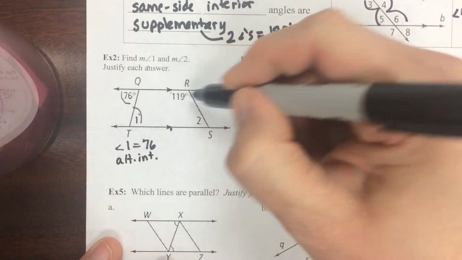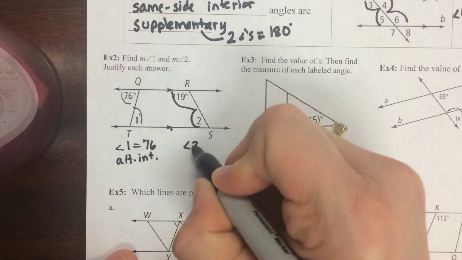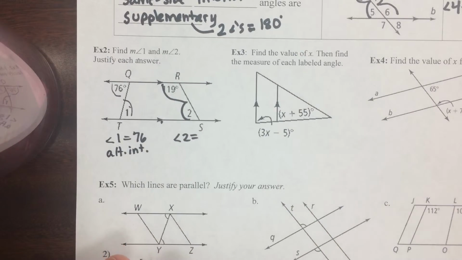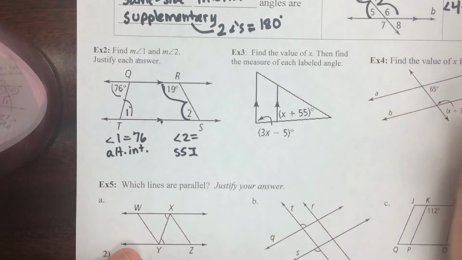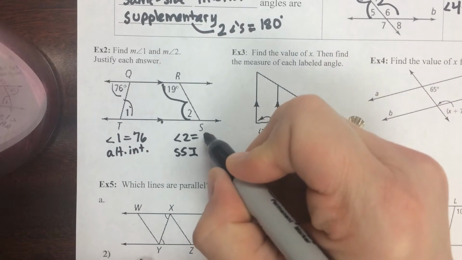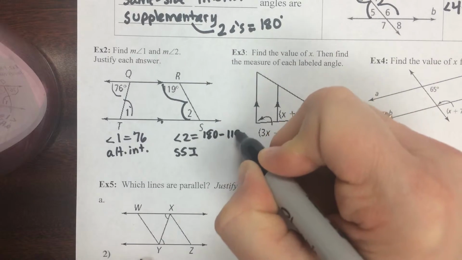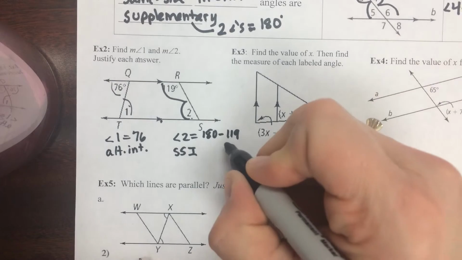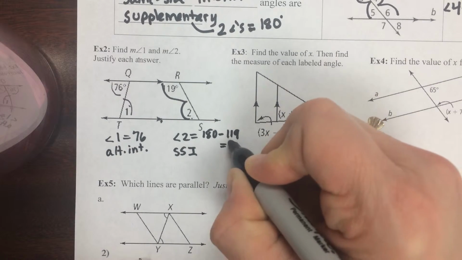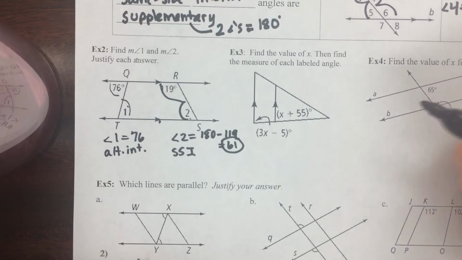Okay, now these are both on the same side. So how do you get angle 2? First of all, tell me the kind of angles they are. They're same side interior, so I'm just going to abbreviate SSI. And we know that you're going to have to take 180 and subtract the 119 to get the measure of angle 2. So let's see, I believe that's 61. And you're done with that question.